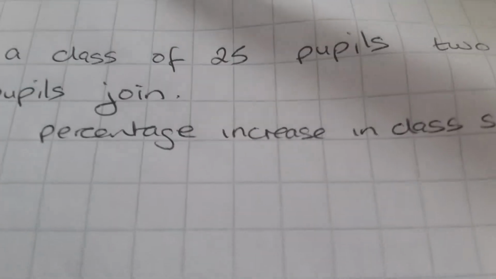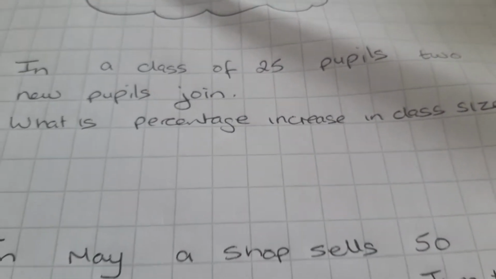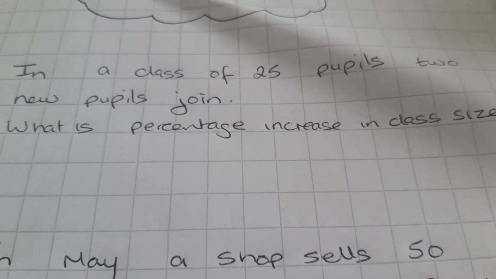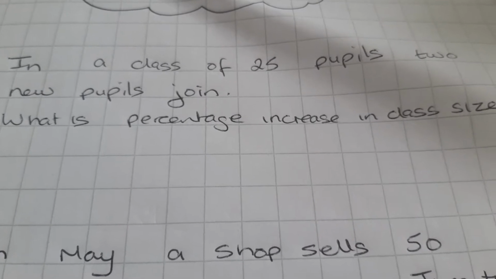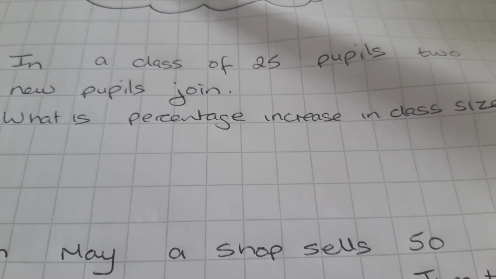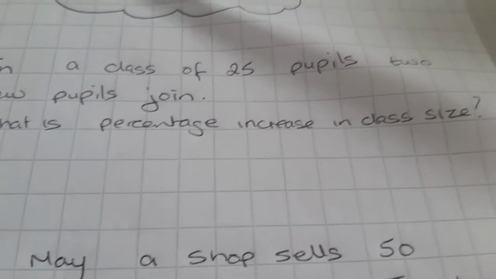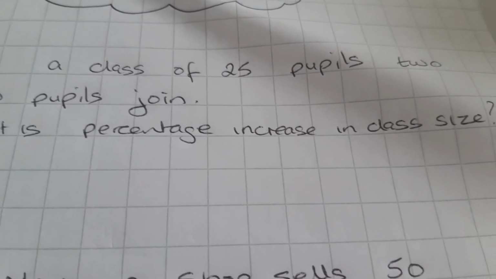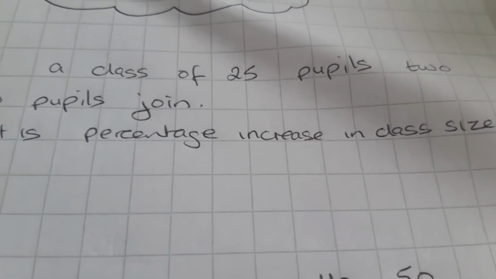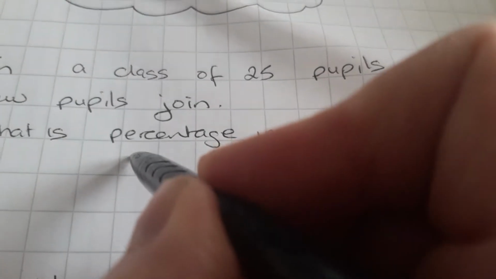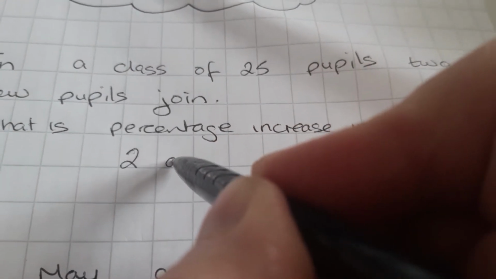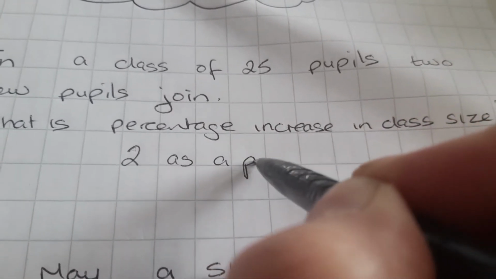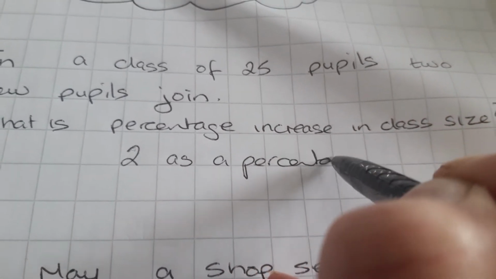So for example, in a class of 25 pupils, 2 new pupils join. What is the percentage increase in class size? Well, the actual change, step 1, is 2 new people. So you want to write 2 as a percentage of 25.